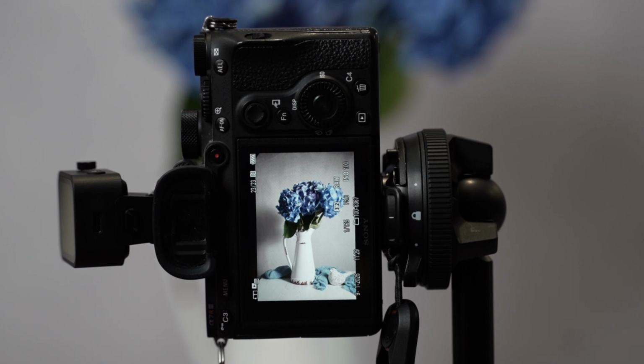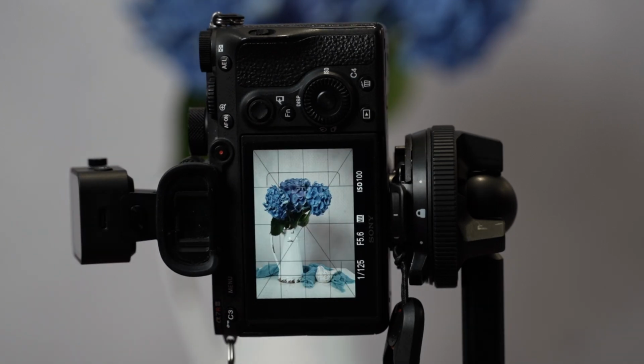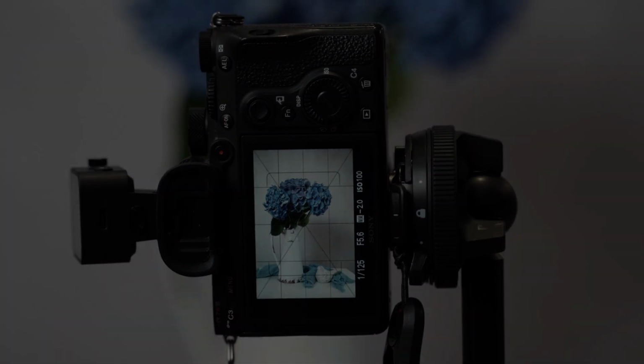Now I could switch everything over to manual, and I can set it myself by using a light meter or just by my eye. That's fine too. I will set some up here, but I just wanted to go through how to change it from using the TTL. You can use the light meter in your camera.